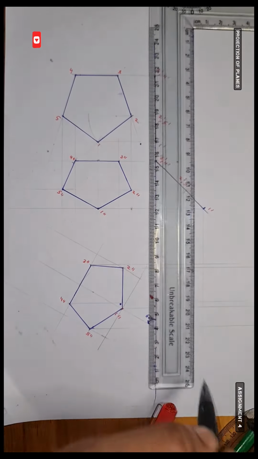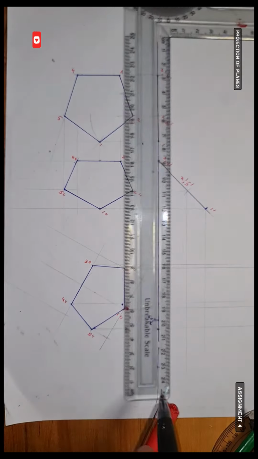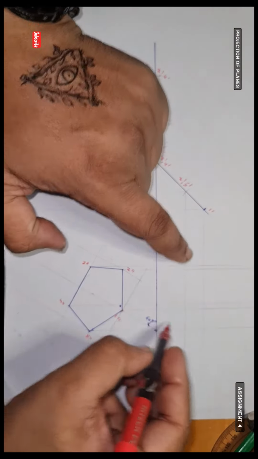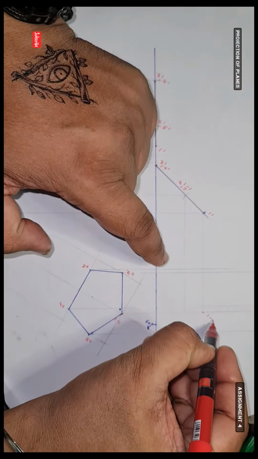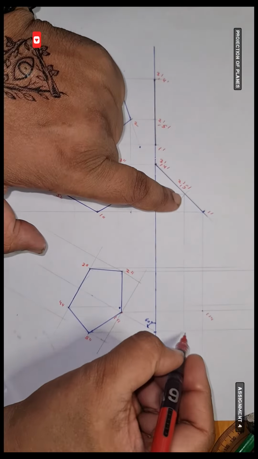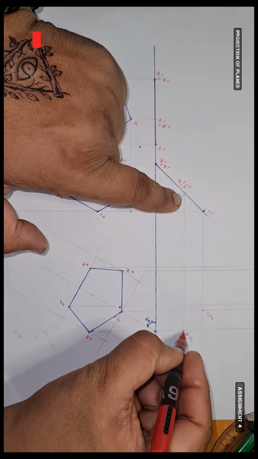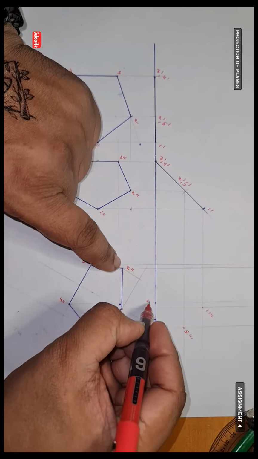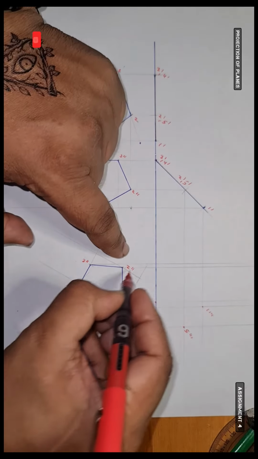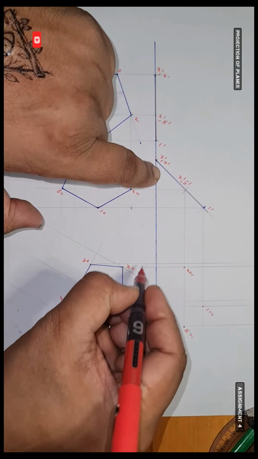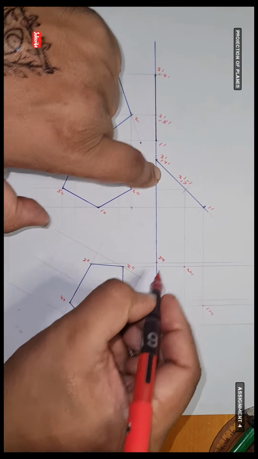Now make parallel lines on these points. Okay, now mark. This is 1, then this is 1 double dash, 1 triple dash. Okay, this is 5, this is 5 triple dash. This is 4, 4 is here, 4 triple dash. This is 2, 2 is here, 2 triple dash. This is 3, 3 is here, 3 triple dash.